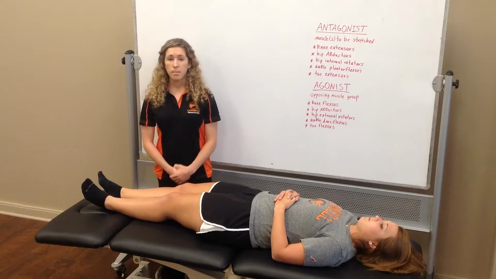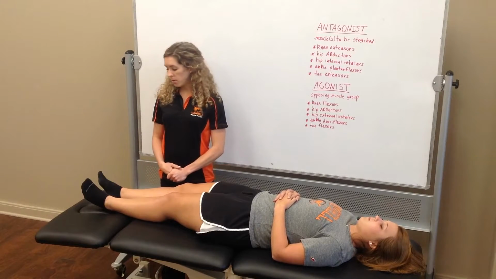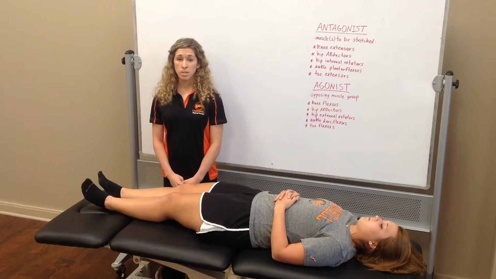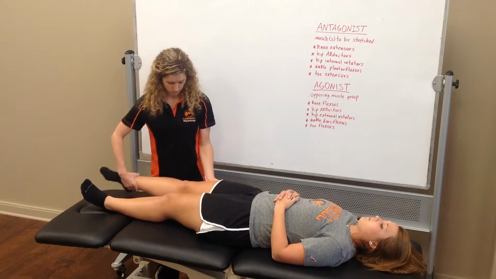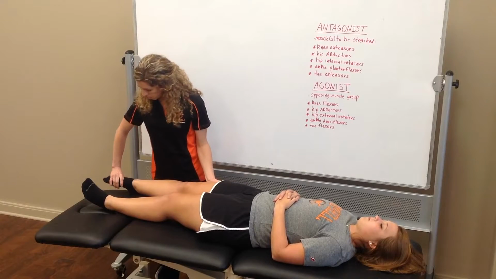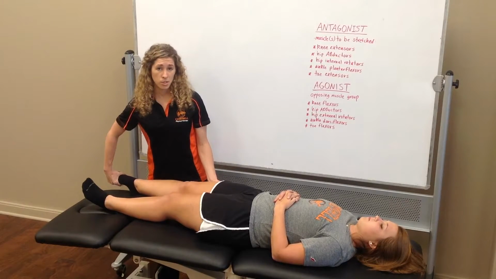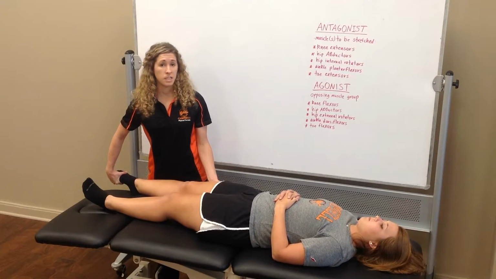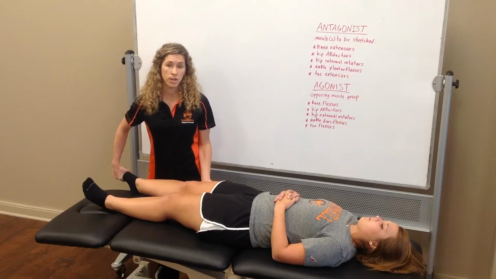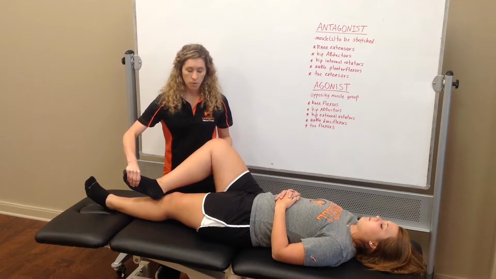To begin, you'll have the patient laying on their back with their legs extended. You will start them in the previously explained starting position for the D1 flexion pattern. Once you have the patient in the starting position, then you will passively stretch them into the antagonist pattern, or the pattern that you're trying to stretch. So, the patient is restricted here.